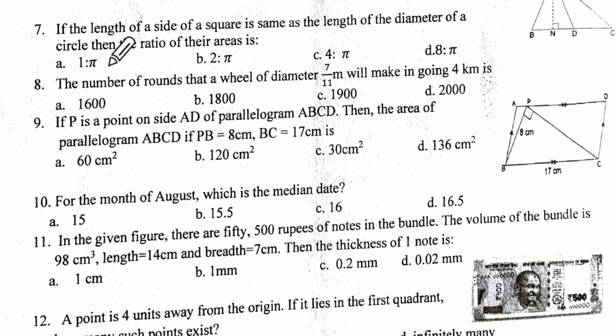Now tell me. The length of the side of the square is the same as the length of the diameter of the circle. Then the ratio of their areas. Let us say the length of the side of the square is x. So the area of the square will be equal to x squared, correct? This is equal to the length of the diameter of the circle, so the radius of the circle will be x upon 2. Agreeable to you?